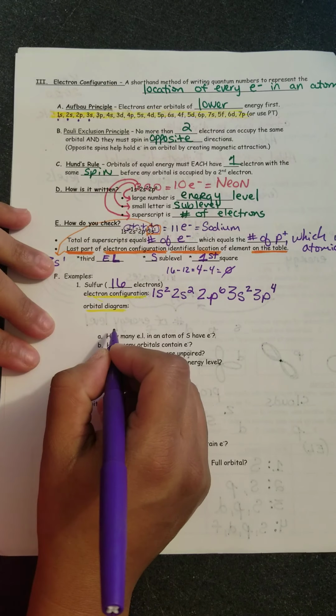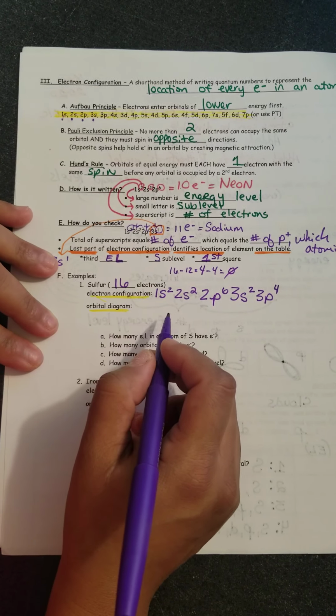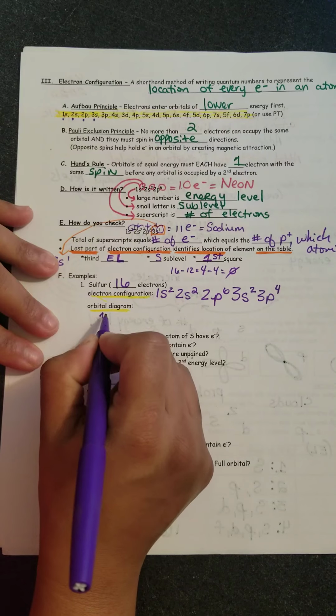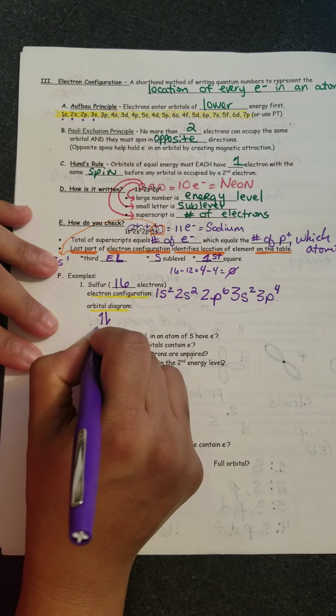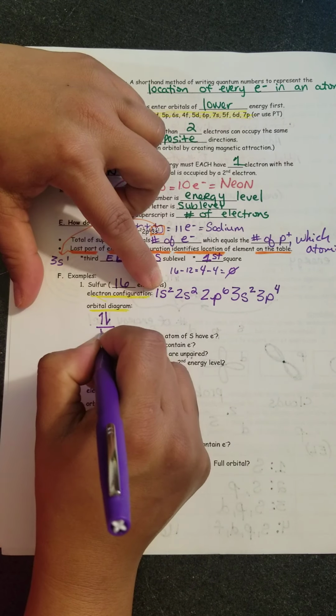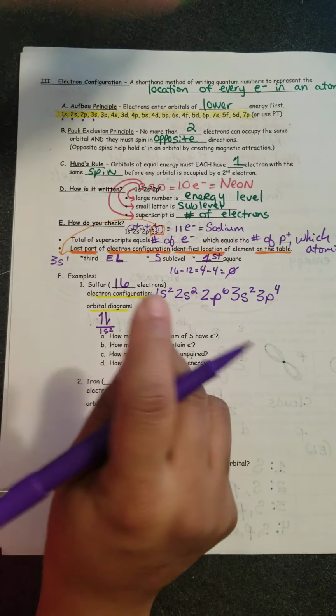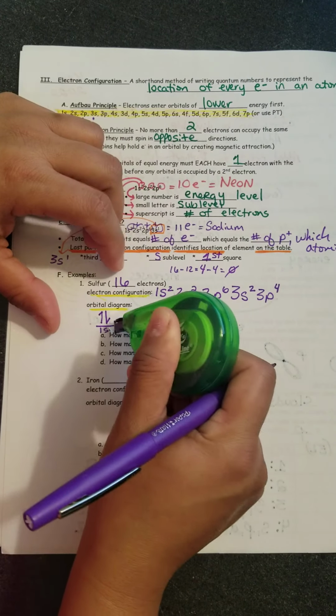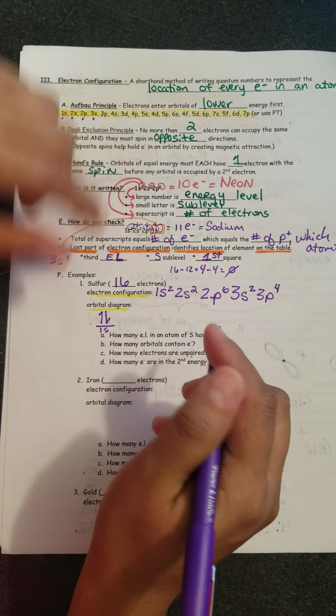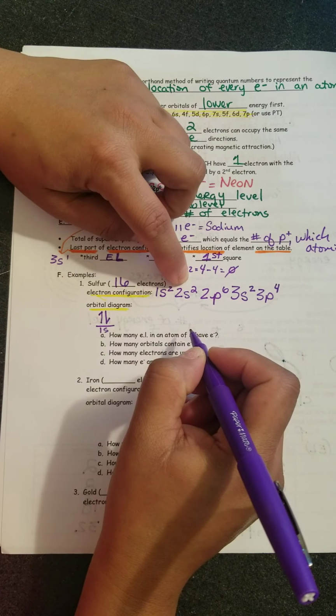And so the orbital diagram for sulfur is going to look like this. This represents the 1s2, or we could just call it the 1s. We don't say the number behind it, actually, not in chemistry class. The next one is a 2s.